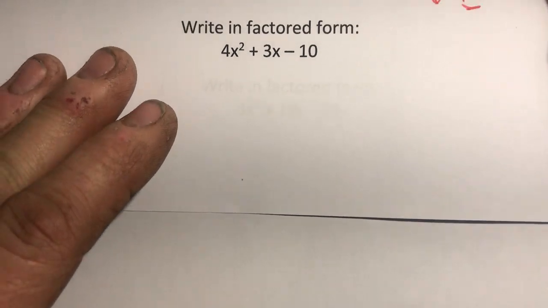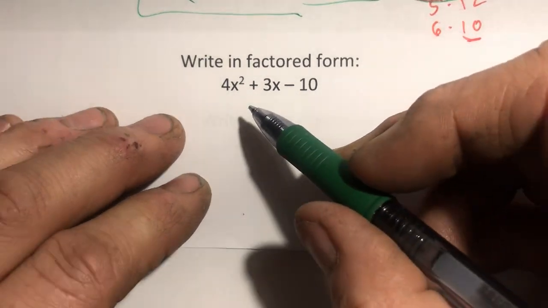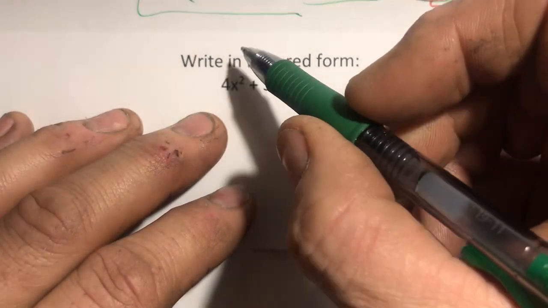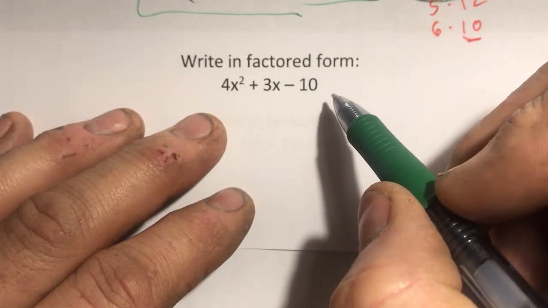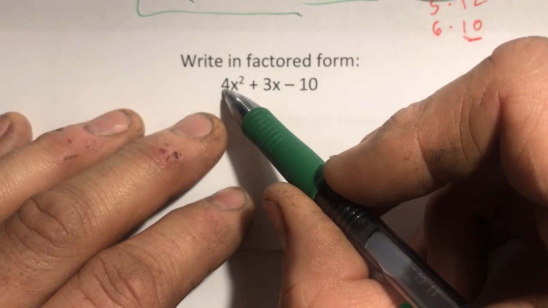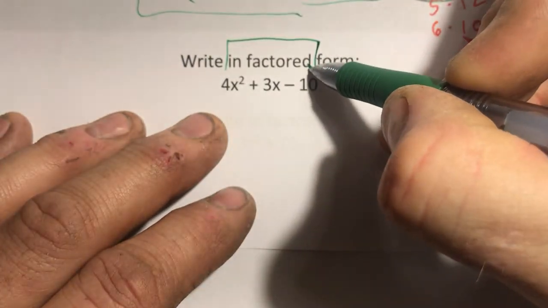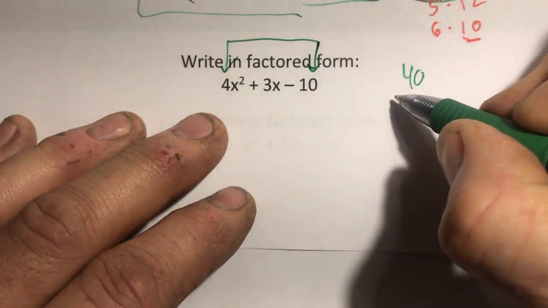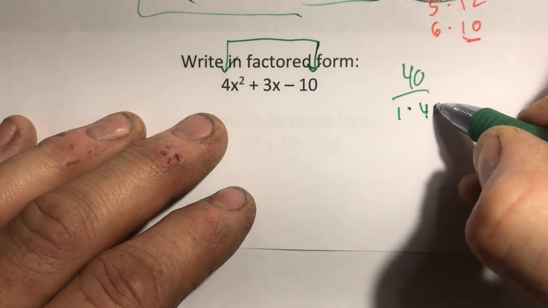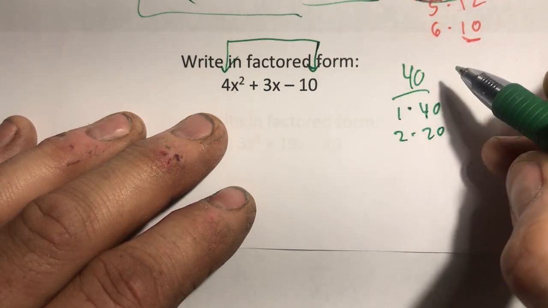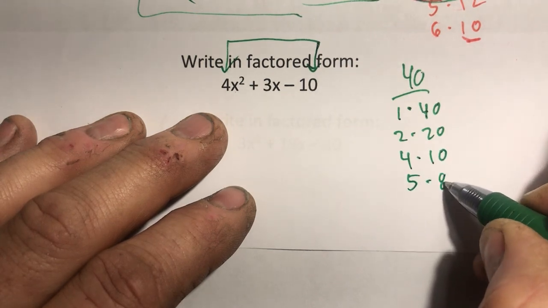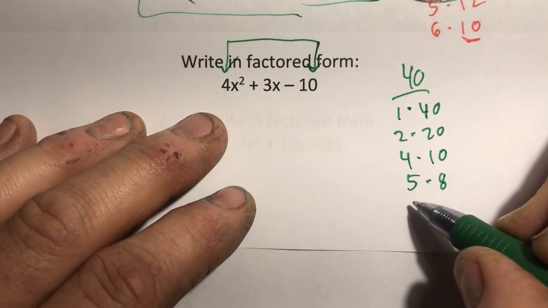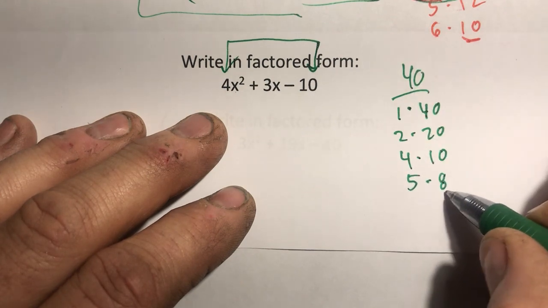Okay, almost finished. All right, this is the same kind of problem here because we've got no common factor. We've got x squared, x, and then the constant. I got this number in front, so I got to take 4 times 10, which is 40. 40 divided by 1 is 40. 40 divided by 2 is 20. 40 divided by 3 is a decimal. 40 divided by 4 is 10. 40 divided by 5 is 8. 40 divided by 6 is a decimal. 40 divided by 7 is a decimal, and then 8's over there.